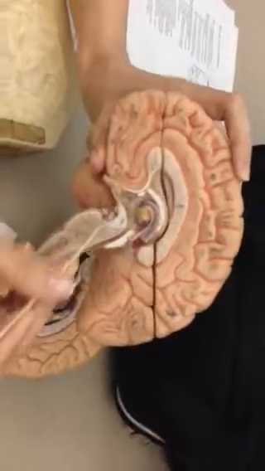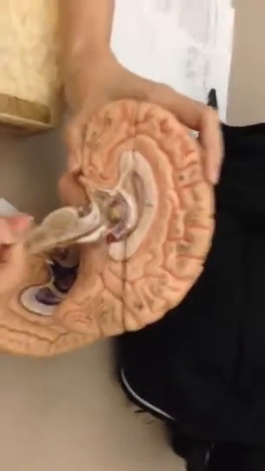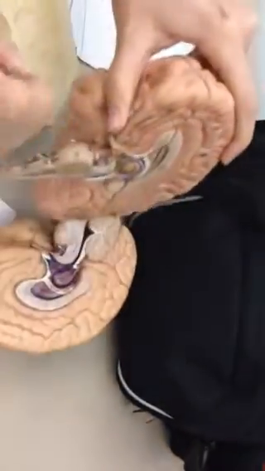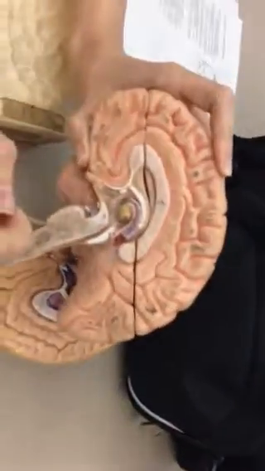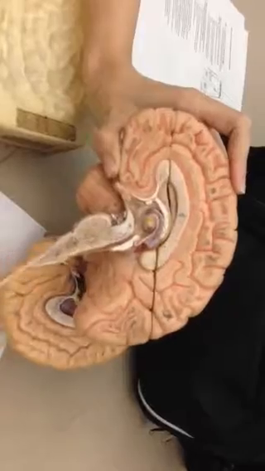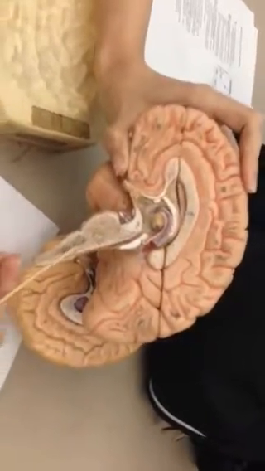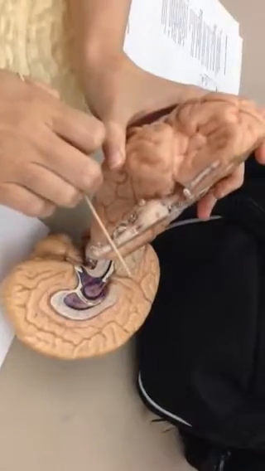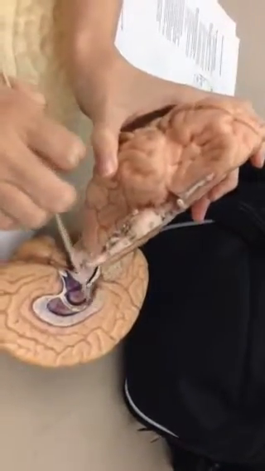All right. Then we have the pons. You can see it from this angle or from here. Pons, the midbrain, and then medulla oblongata. Okay. And then remember, once the medulla oblongata passes through the foramen magnum, then it's going to be the spinal cord. Okay. All right.